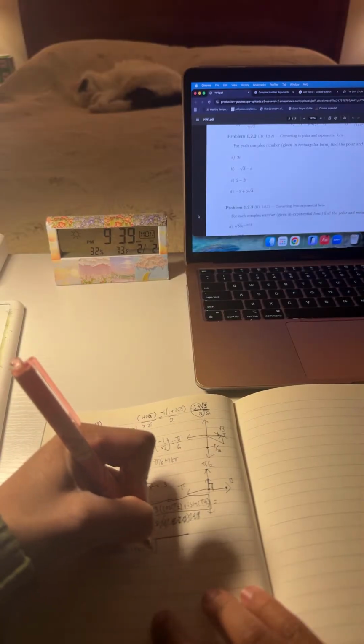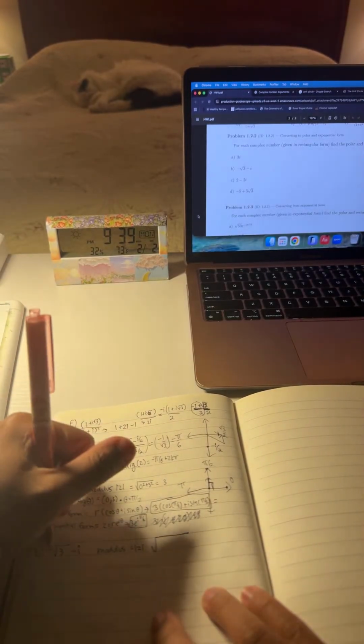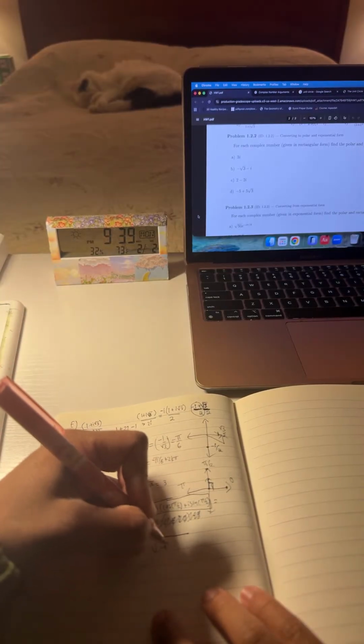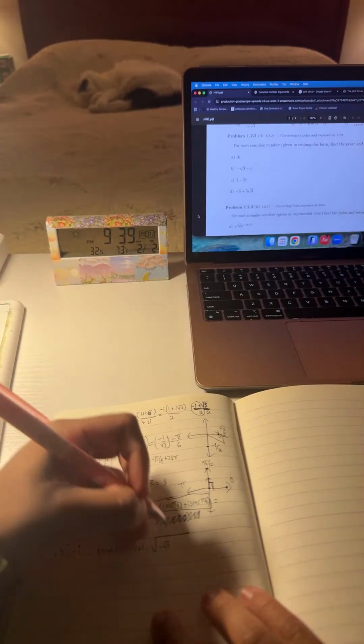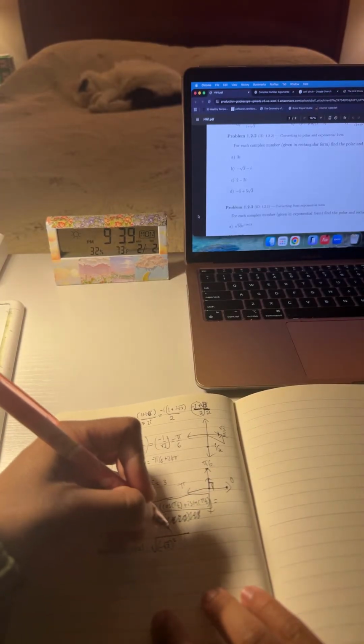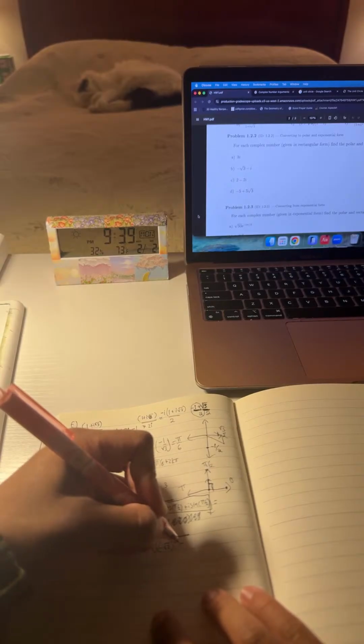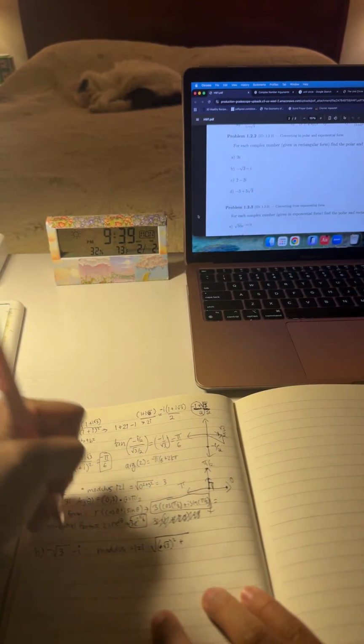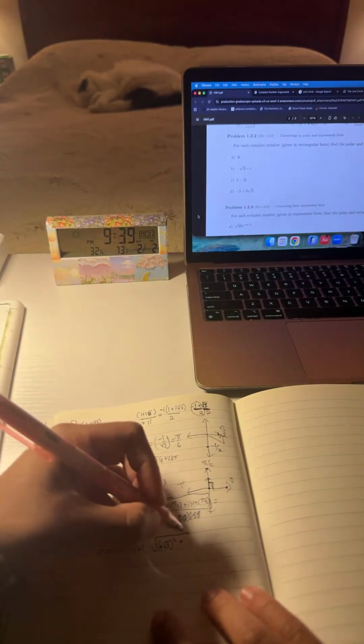So we have negative root 3 squared plus, or actually we take the absolute value, so this is positive, and then negative 1.